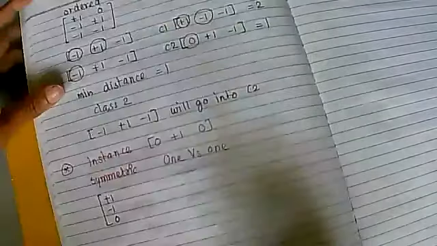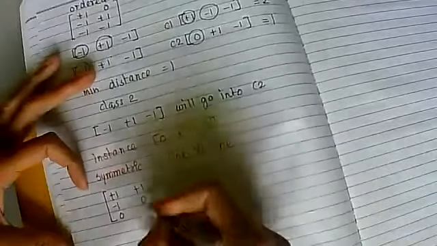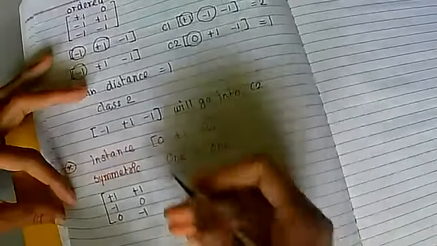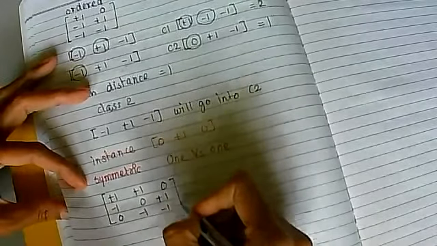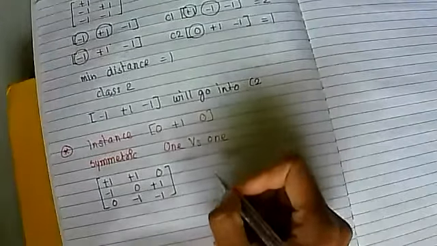Then next is +1, 0, -1, 0, 0, 1. Next 0, 0, 0, +1, -1, -1. Is this the matrix for symmetry? Okay, this is the matrix for symmetry.